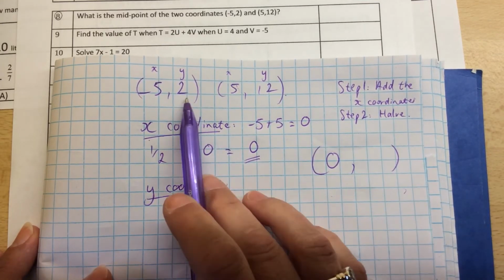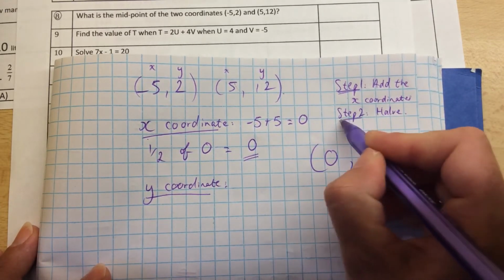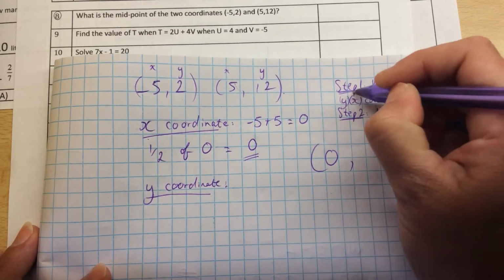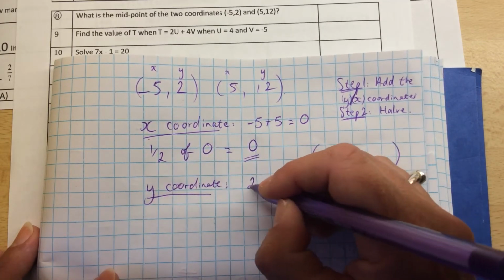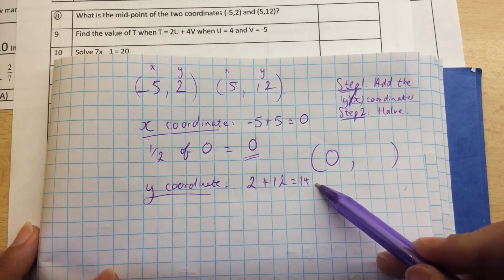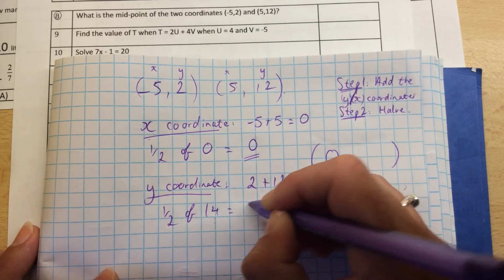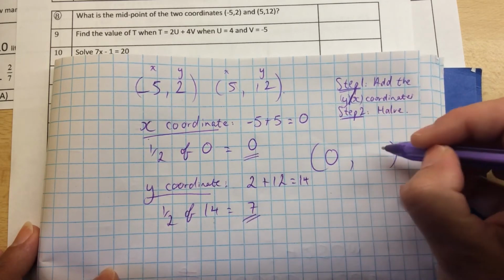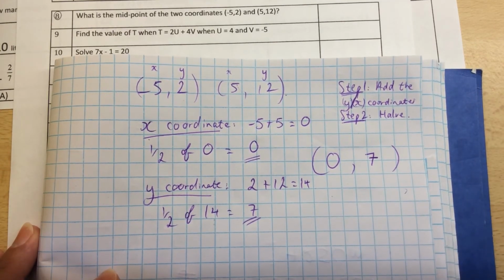Okay, we've got a 2 and a 12. So step 1, add the y coordinates. 2 add 12 is 14. Step 2 is to half. So half of 14 is 7. So my 2 answers are 0 from the x and then 7 from the y. My final answer is 0, 7.